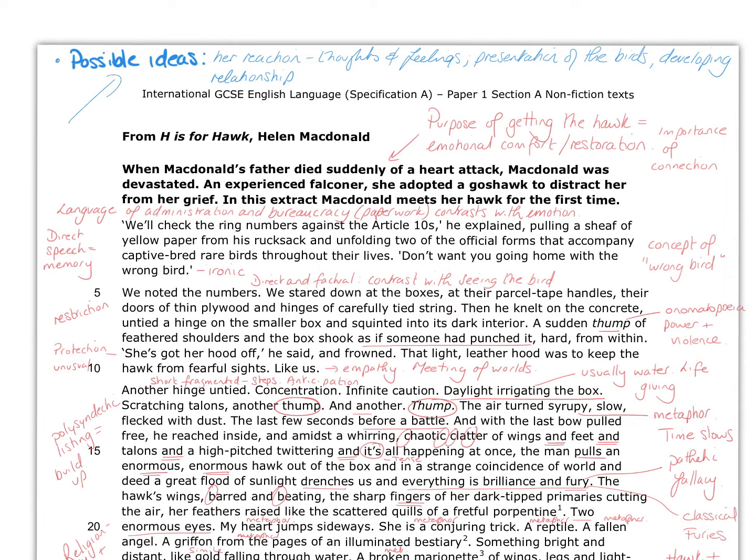Okay, the first thing to look at is the little bold introduction, because there is the idea of the purpose of getting the hawk. The hawk is meant to represent, for Macdonald, some sort of emotional comfort or restoration. This is something she's doing following the death of her father to take her mind off her grief, her mind off her loss.